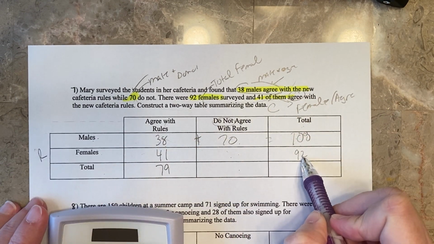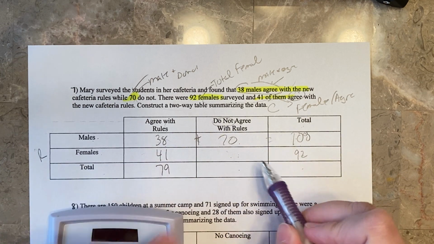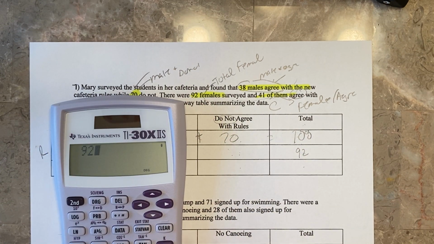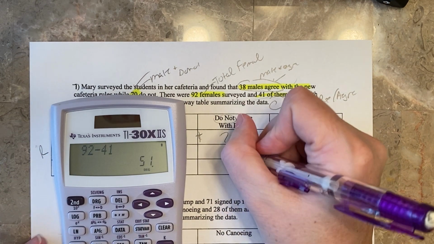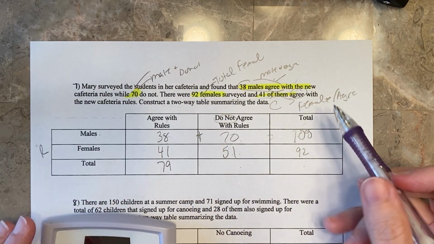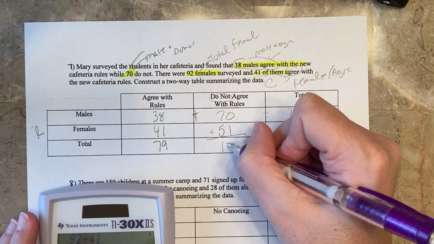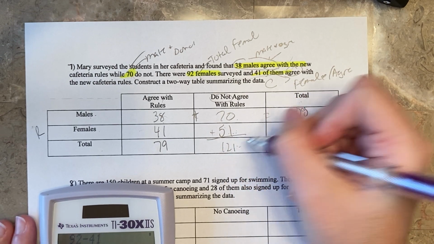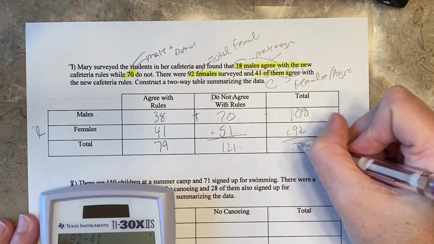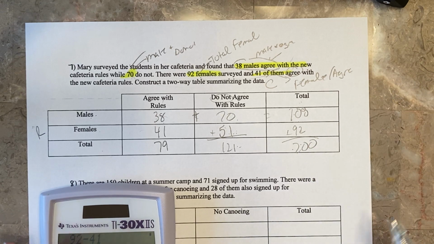Okay, notice here I already have my total, so that's when you subtract. So 92 minus 41 is 51. All right, I can't go this way. Now let's go this way. 70 and 51 is 121. Again, when you're getting a total, you add. 108 and 92 is 200.